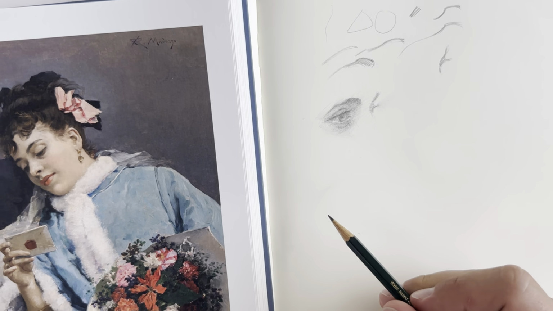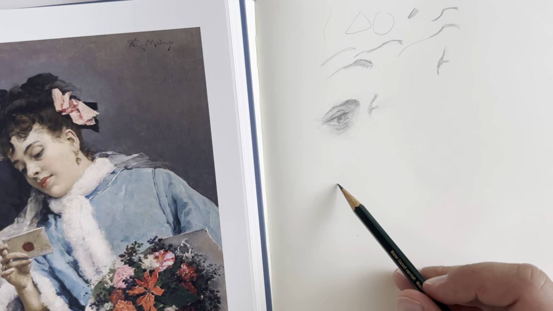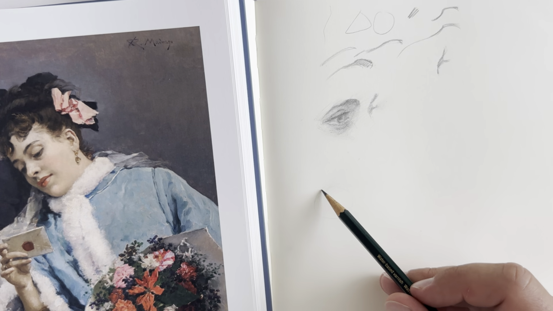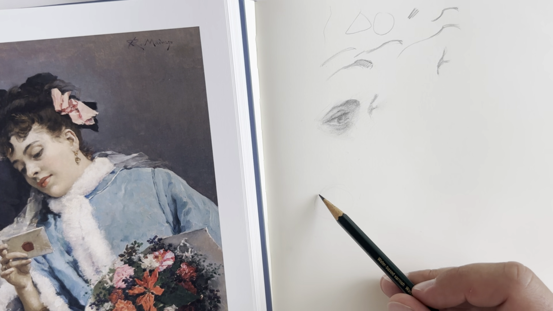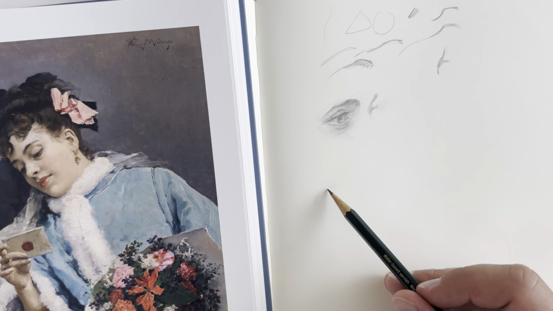Okay, now we're getting into the second master study of an eye, this time by the painter Raimundo de Madrazo. And I'm going to speed up the drawing now, and then we'll get into the design lesson in the next step of the video.